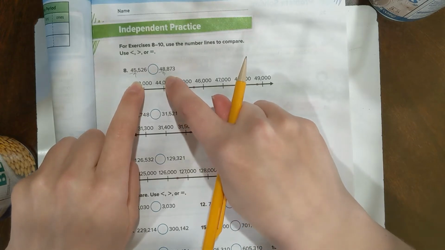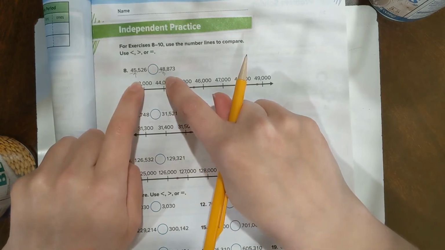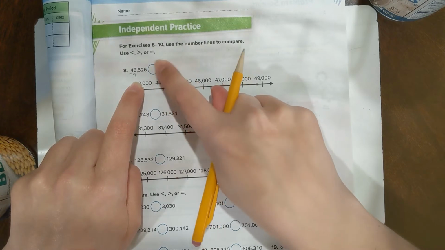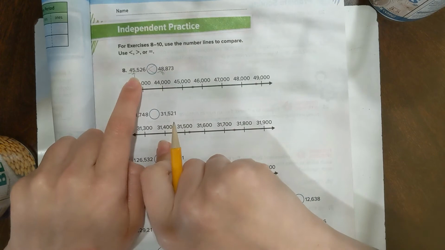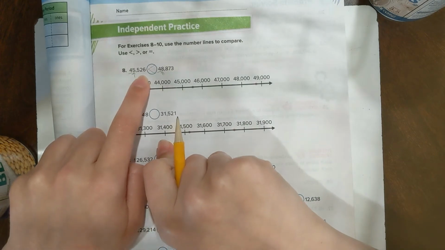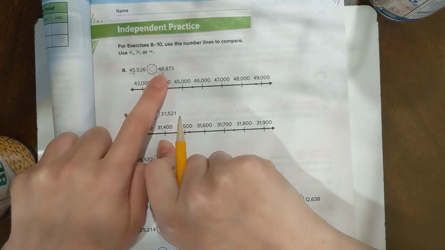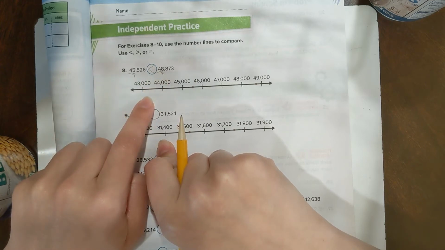Now we found one where they're different, we can start comparing. 5 and 8. 8 is greater, so 45,527 is less than 48,873.